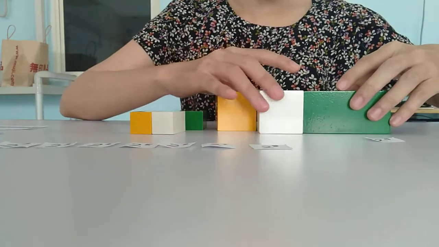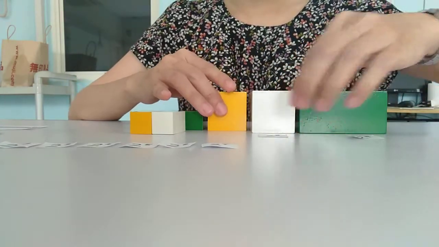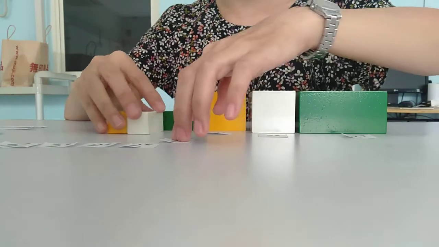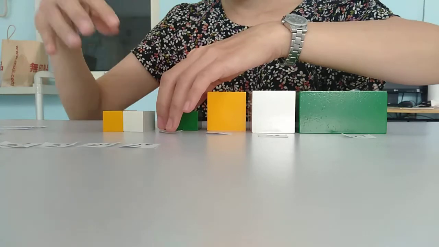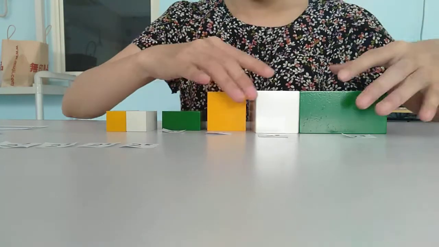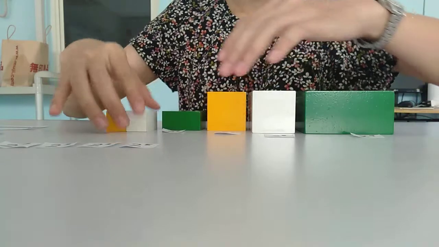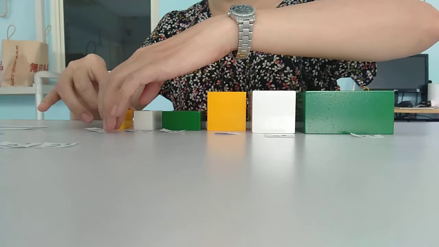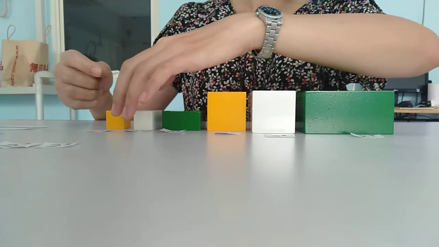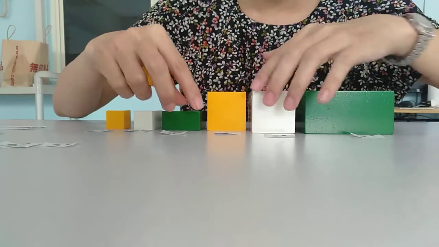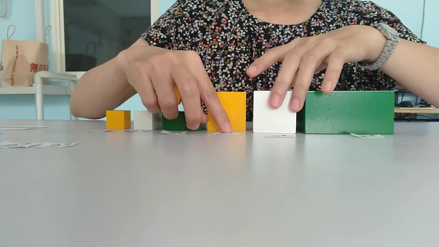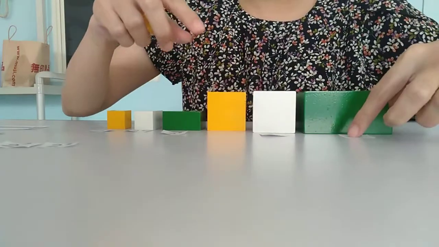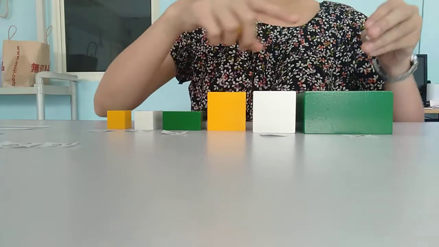This is 2 to the 9th power, this is 2 to the 8th power, 2 to the 7th power, this is 2 to the 5th power, sorry, this is 2 to the 8, because 2 to the 9 is the whole large cube.